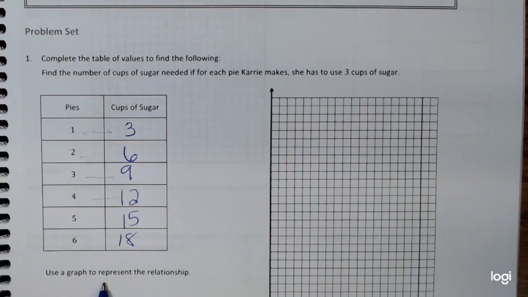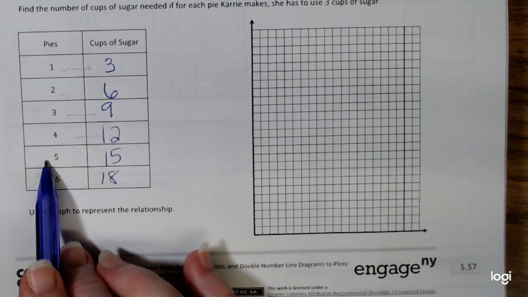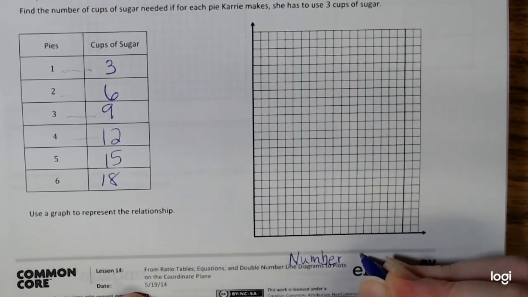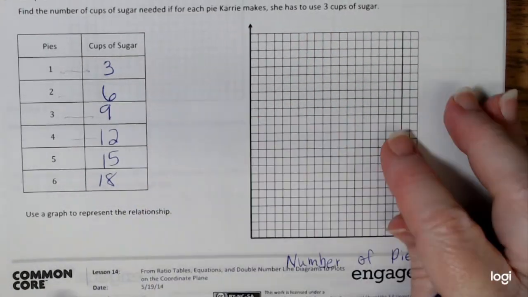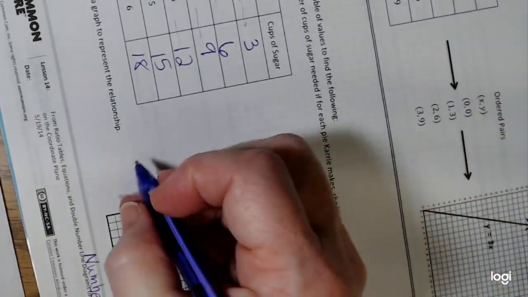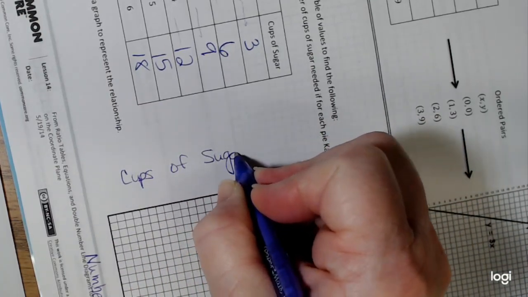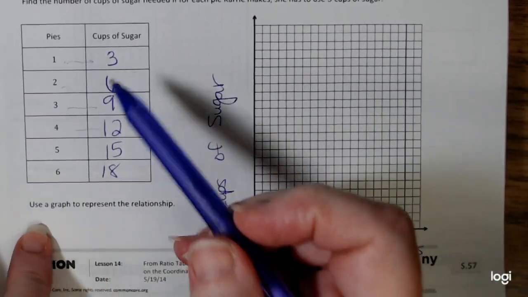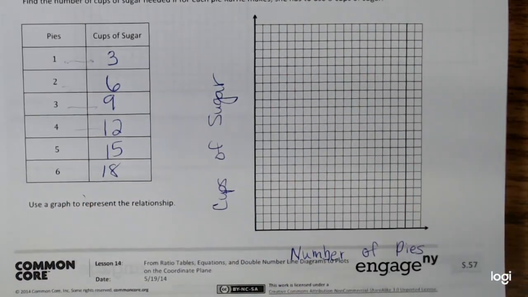Okay, use a graph to represent the relationship. So we're going to try graphing one more time. We have to put our labels. We're going to label down here number of pies. So we're going to put it down here so we're far away. So this is our label, and then our other label will be cups of sugar. So I'm going to turn my book sideways and write here cups of sugar. Okay, and as you notice, number of pies, we're going to be counting by 1s, and by cups of sugar, we're going to be counting by 3s.